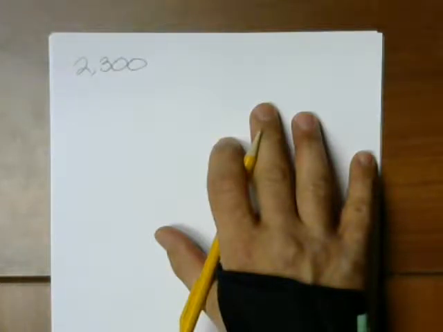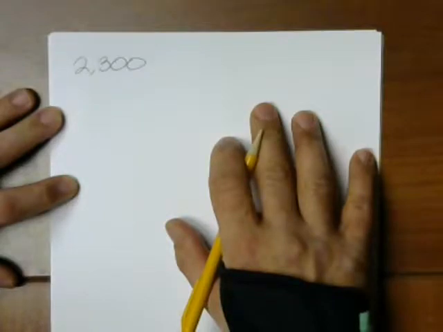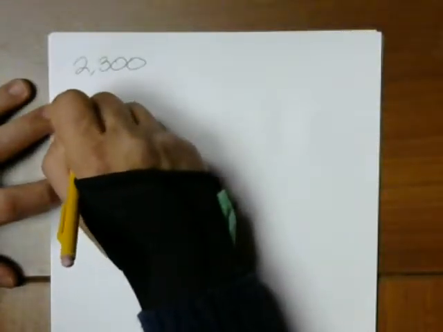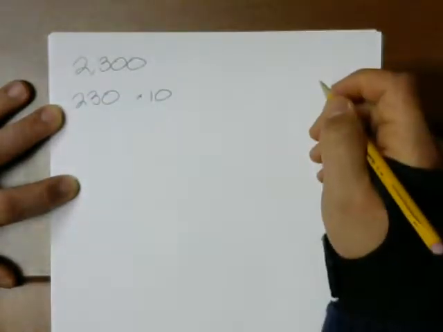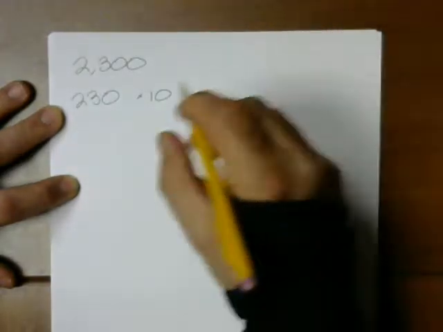Okay, let's say we have some number, like 2,300. And let's try writing it in a slightly different way. So one thing I could do is, since this ends in some zeros, I could write this as 230 times 10. And that's true, because multiplying by 10 adds a 0.